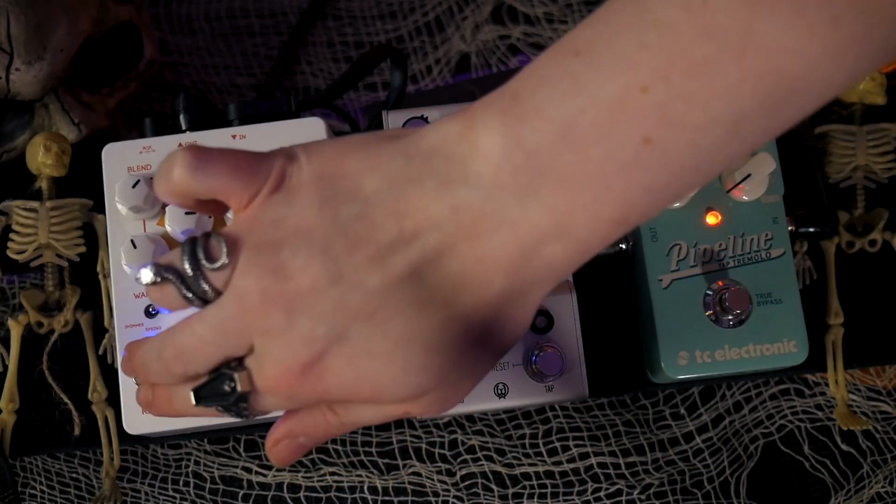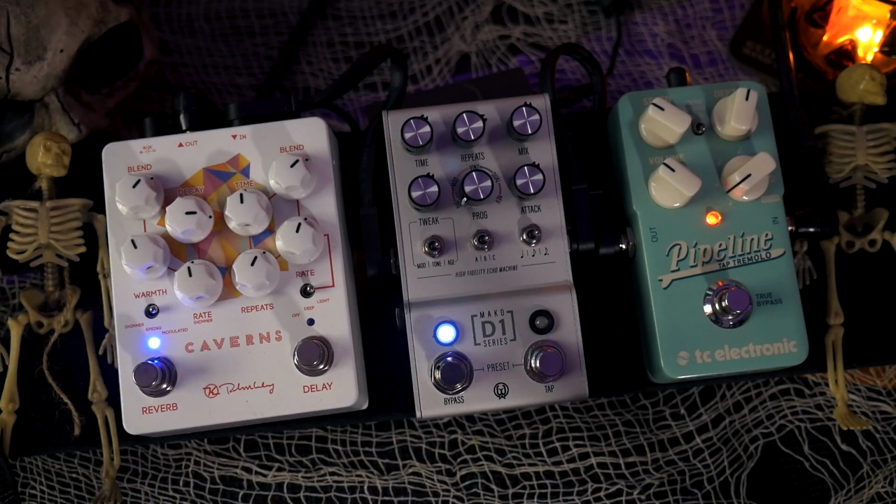And finally, one of my favourite pedals, the Keeley Caverns, is there to add a huge modulated reverb onto the whole sound. This gives our drone notes an ethereal quality, like a huge imposing force bearing down upon us.